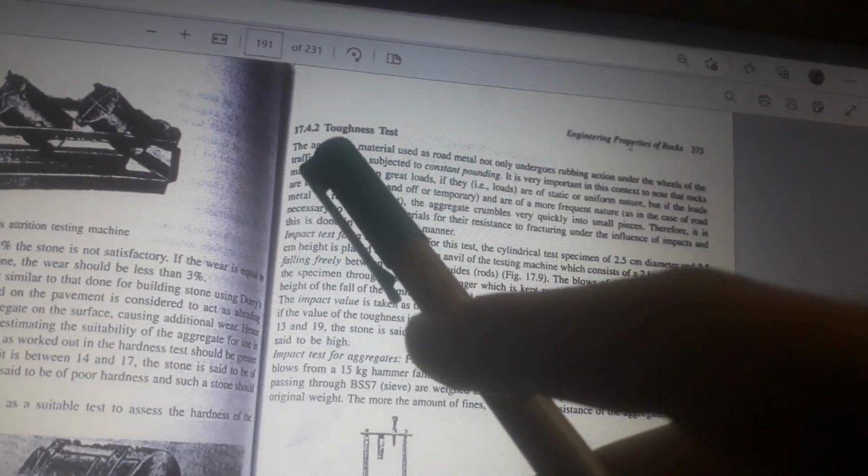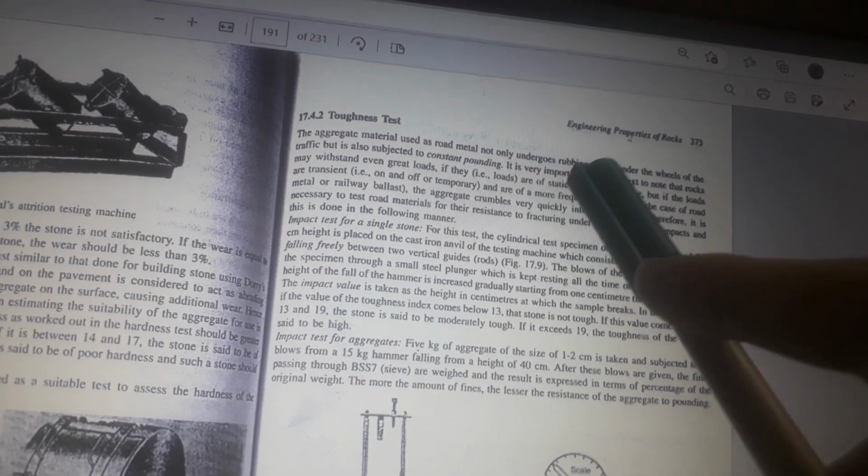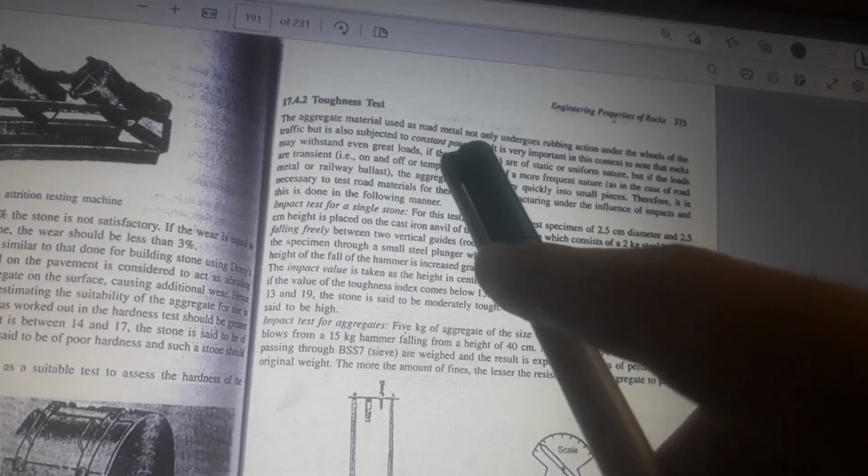Toughness test. The aggregate material used as road material not only undergoes rubbing action under the wheels of the traffic but is also subjected to constant pounding.